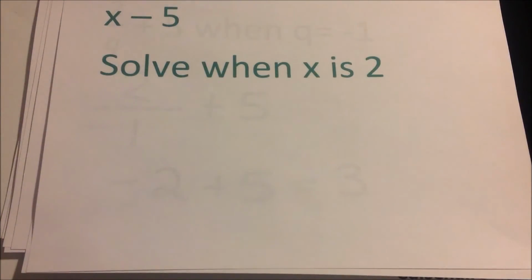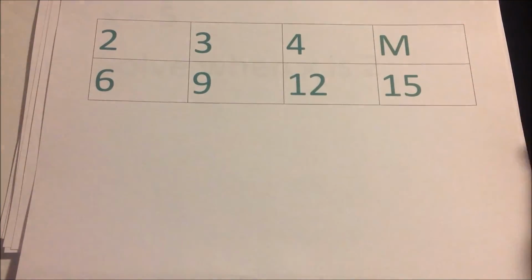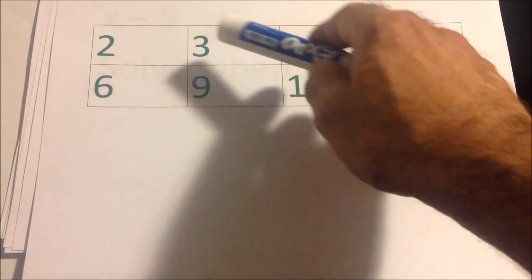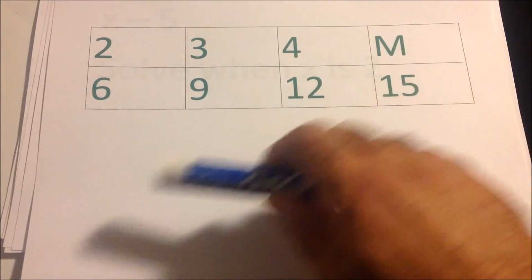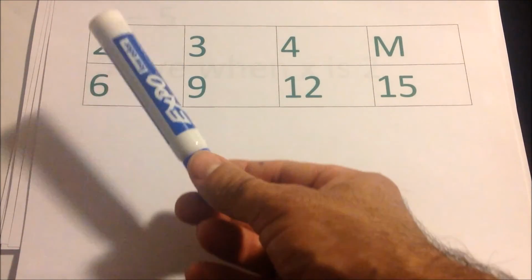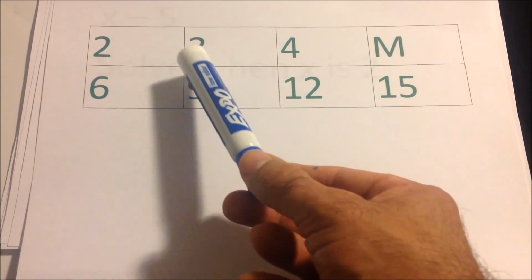What if we had an input-output box like this? Now, you can see that there's a rule here. And we did a lot of this again in 6th grade. So what do you think the rule is? Well, the rule is multiply the top number, x, by 3. 2 times 3 is 6, 3 times 3 is 9, 4 times 3 is 12.